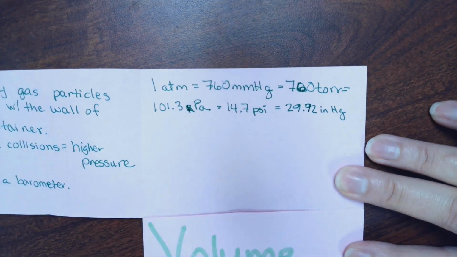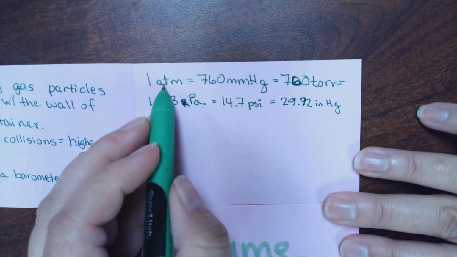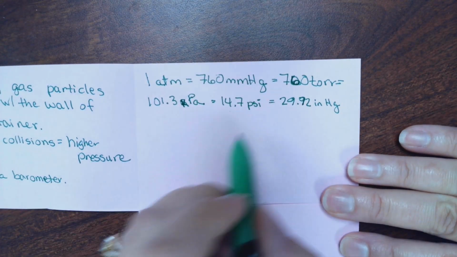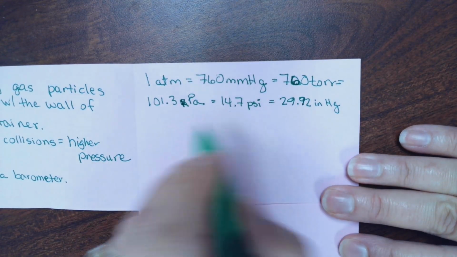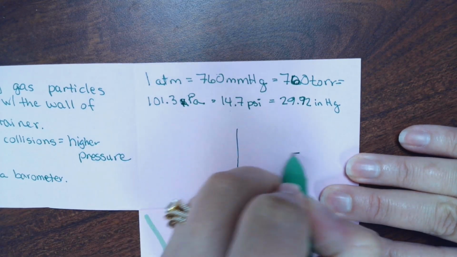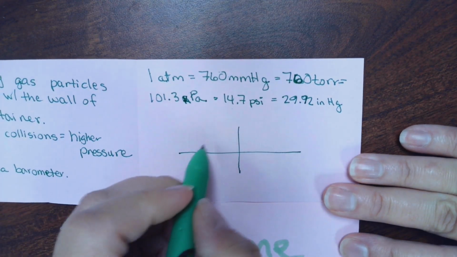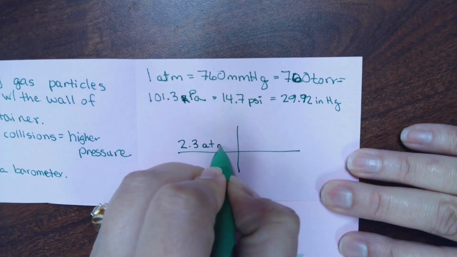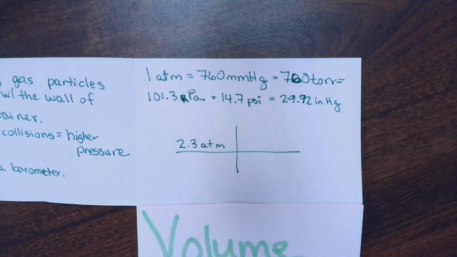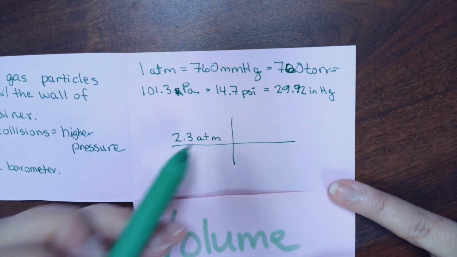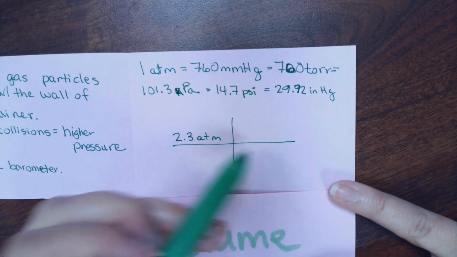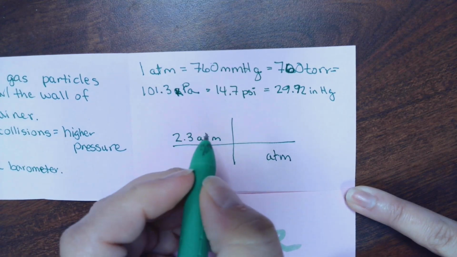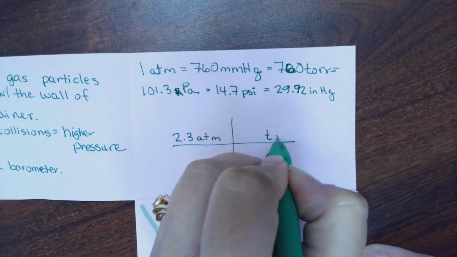All right, so what if you are measuring your pressure in atmospheres, but then you need it in torr? So we're going to use dimensional analysis to go from one to the other. So remember, when we're doing dimensional analysis, the given goes top left with units. So let's say we measured our pressure to be 2.3 atmospheres. Okay, and we want to know how many torr that is. All right, so rule number 2, top left matches bottom right in units. So we're going to drop that atmospheres down. The unit we're trying to get to is torr.